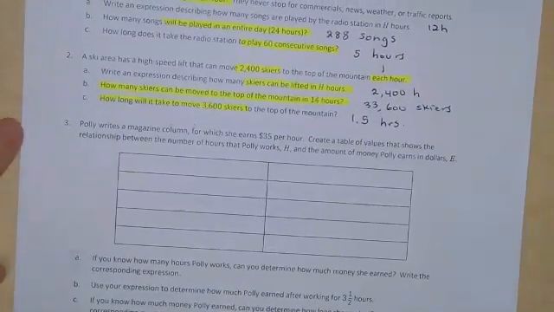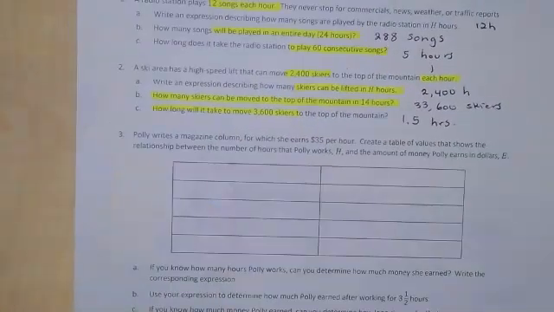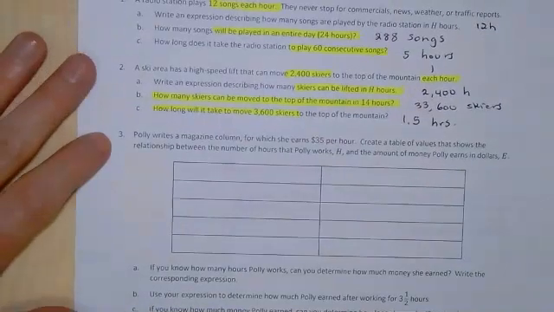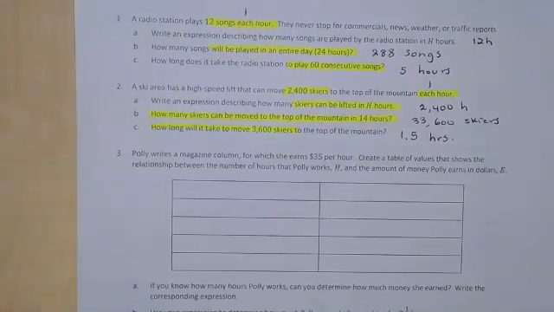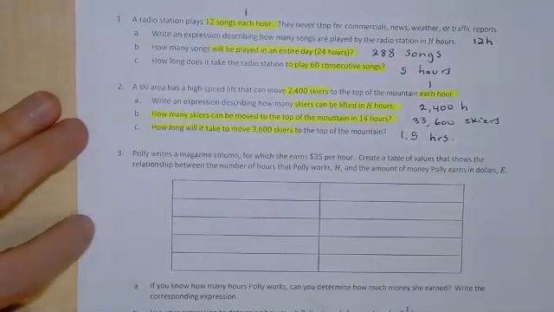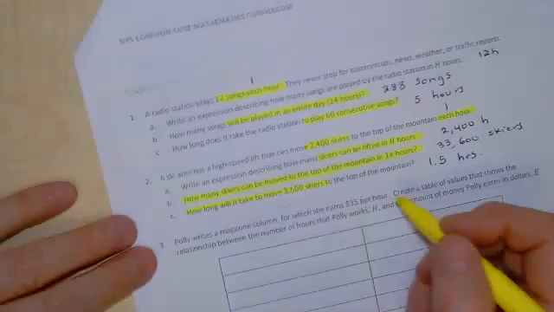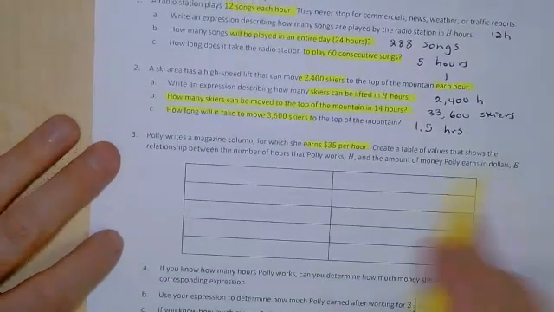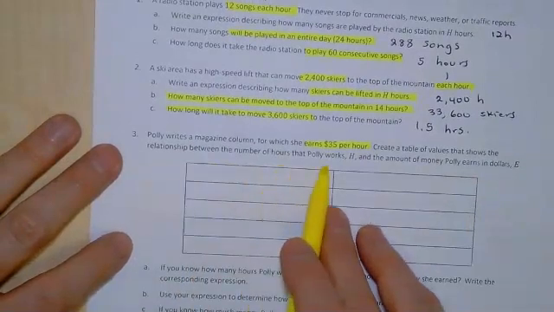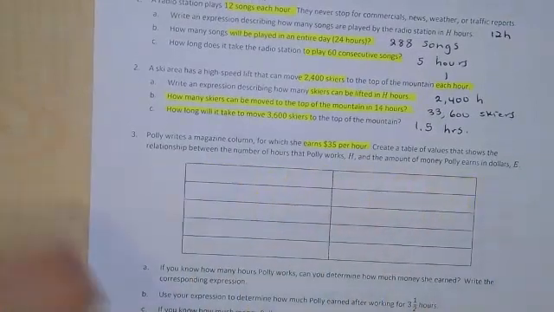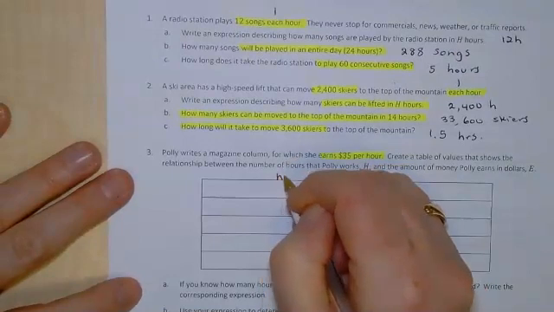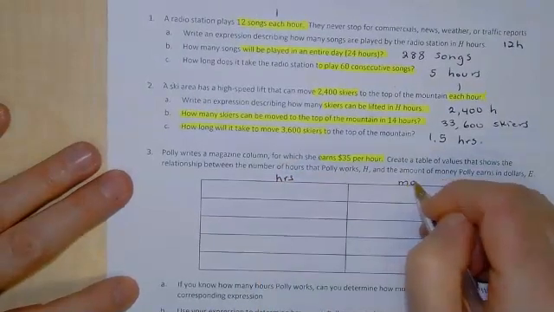Now, luckily for number 3, they give us a table. And then for 4, they give us a table. And then for 5, they don't. So, Polly writes, I always want to say Polly want a cracker. You ever hear that saying? Yeah. Polly writes a magazine column called Crackers. Not really. She earns $35 per hour. Create a table of values that shows the relationship between the hours that she works and the money that she makes. So I'm going to say hours on this side, and I'm going to say money on this side.